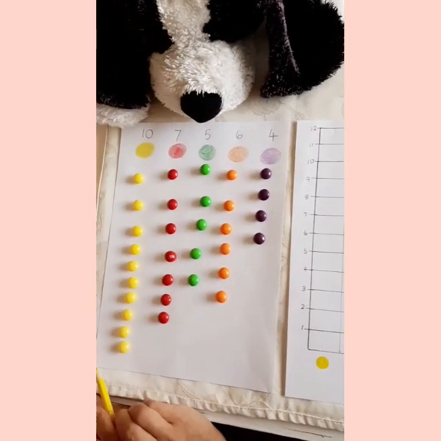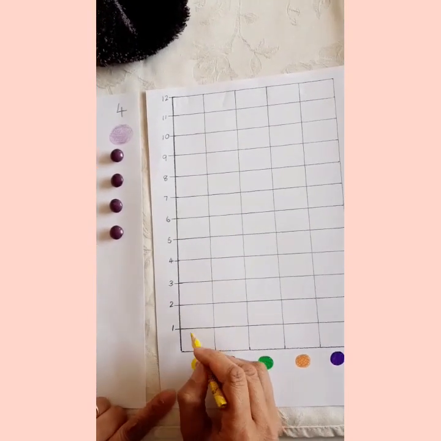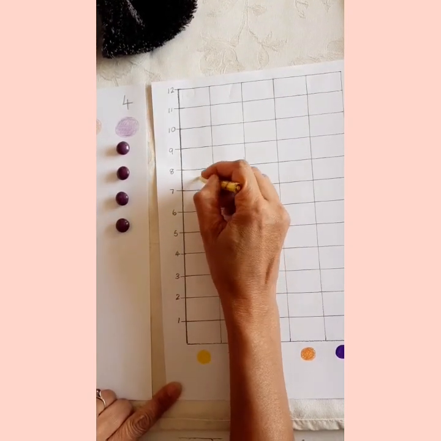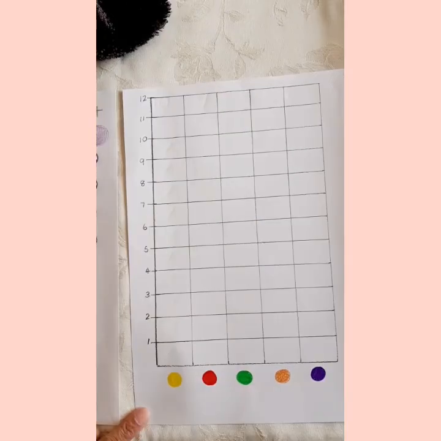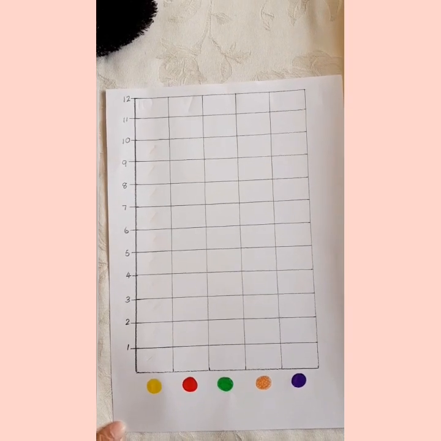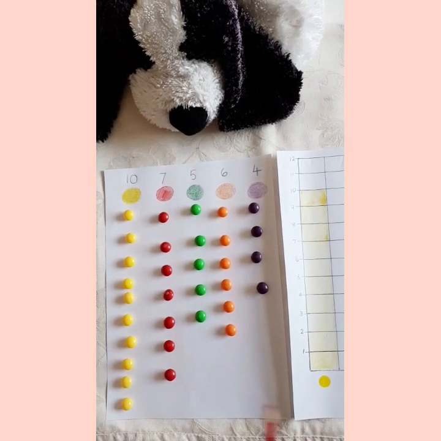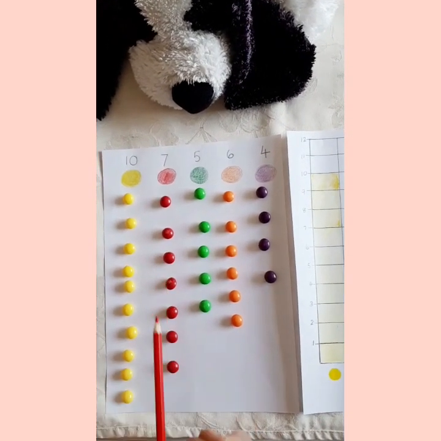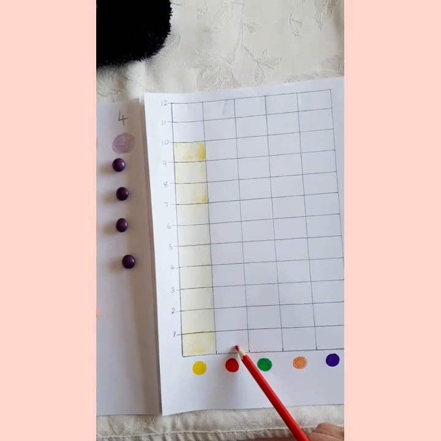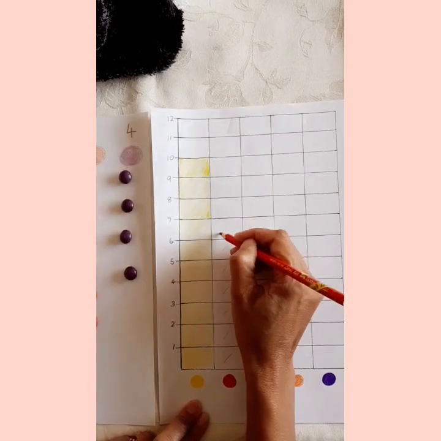So I've counted 10. So I've got to color in 10 blocks. So it's going to be 1, 2, 3, 4, 5, 6, 7, 8, 9, 10 yellow blocks that I have to color in, and this is called a bar graph. So let me get started. The next group is the red group that we've sorted, and we've counted 7. And we're going to take that information and we're going to put it onto the graph. So I have to color in 1, 2, 3, 4, 5, 6, 7.